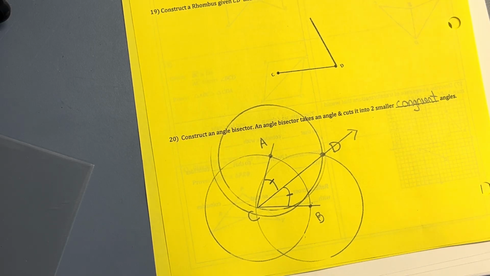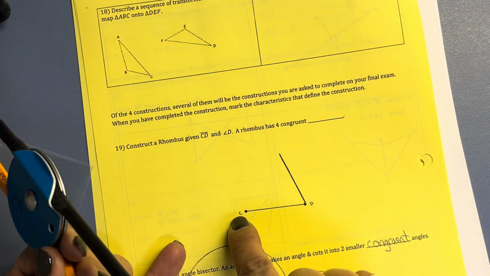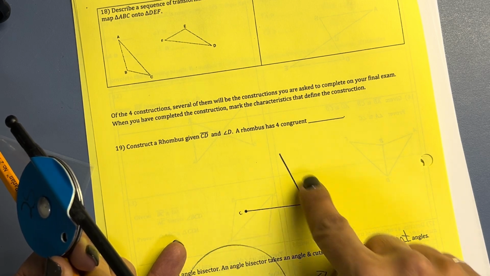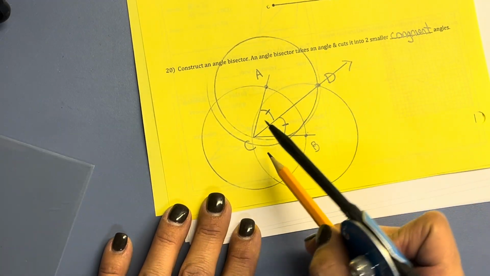Right, so if you can do 20, then you can do number 19 the exact same way. Except when I connect my final points, I'm going to be connecting different points to make a rhombus. So let's go up to 19, and I'm going to do the same thing. I'm going to start with CD, which has to be a side, okay? And then angle D has to be the actual angle of the rhombus that I want to use, if that makes sense.